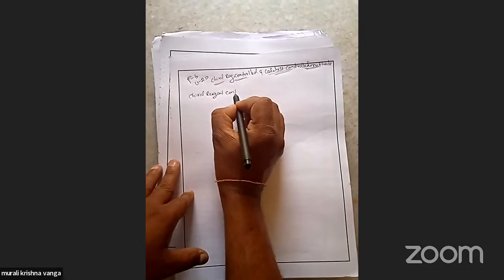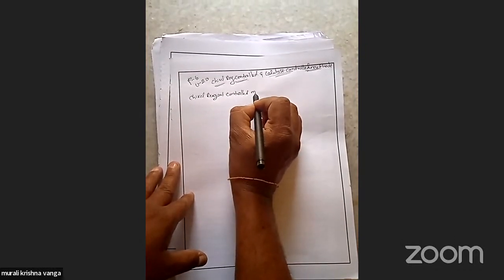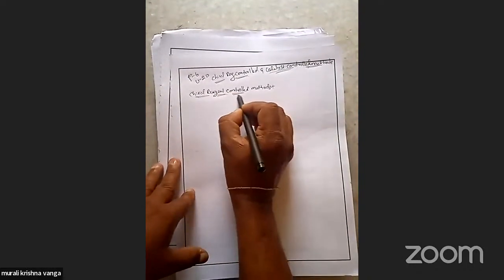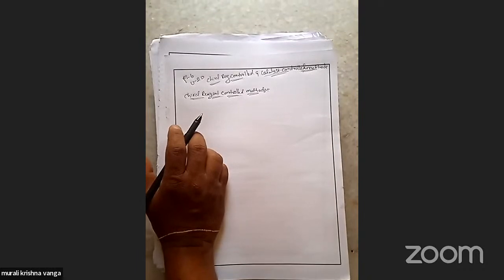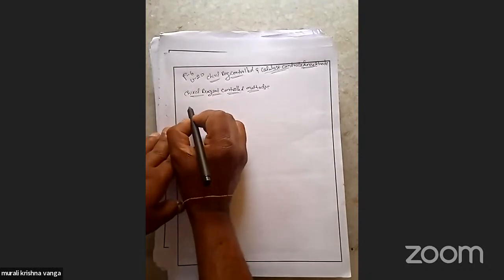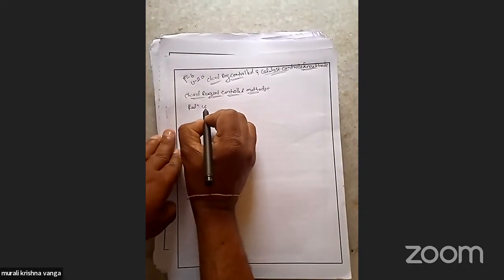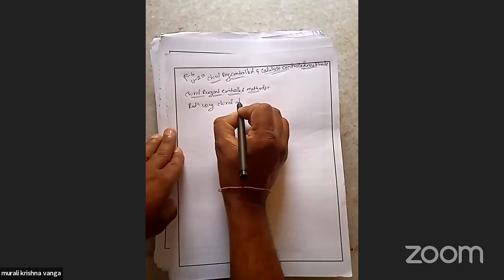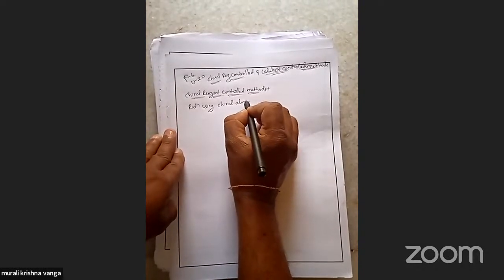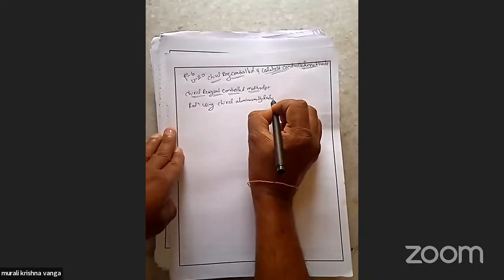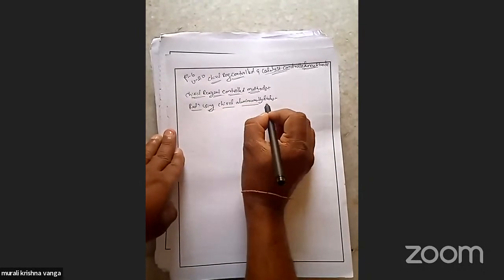So in these chiral reagent control methods, the first one we are discussing is reduction using chiral aluminum hydrides.